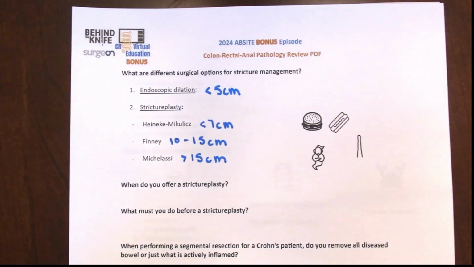Just to remember what these procedures are, for the Heineke-Mikulicz, you make an incision along the stricture and then sew it transversely. So I like to think of it like you are folding a piece of paper, either hot dog or hamburger style. I like to imagine the bowel stricture is a hot dog and you cut along the hot dog, then sew it together hamburger style.